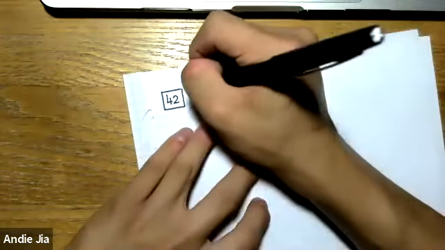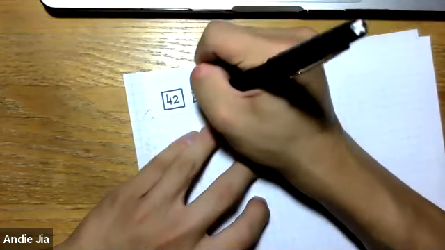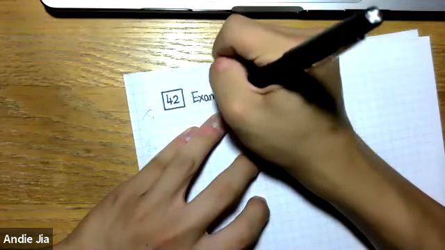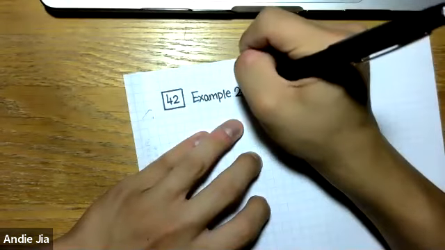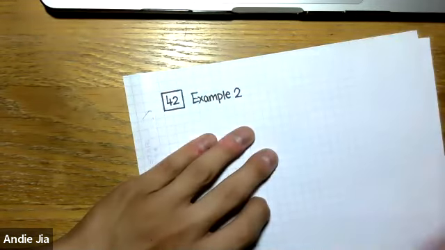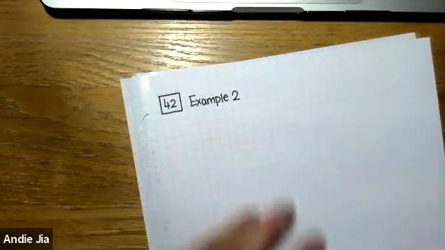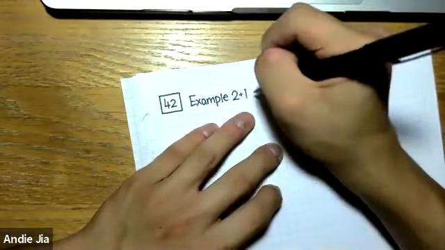Let's try another example here. Okay, so far we count 2 plus 1. The third example here.